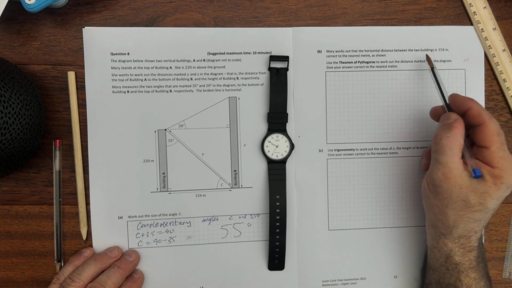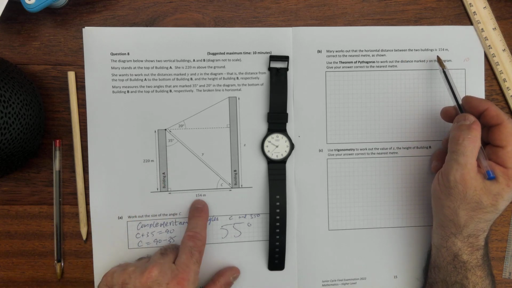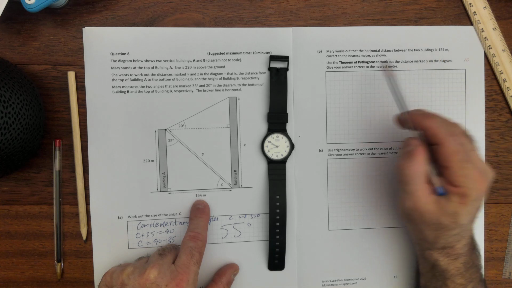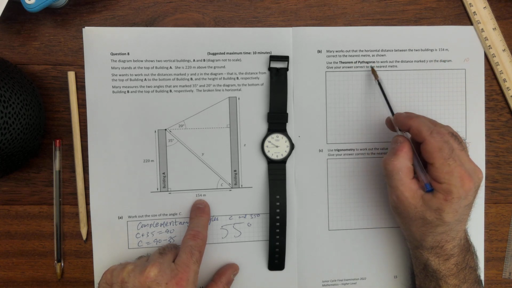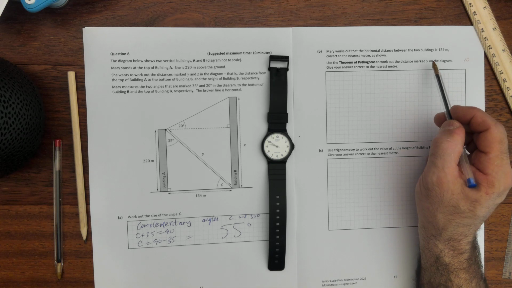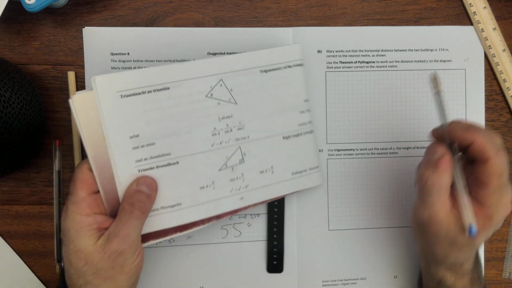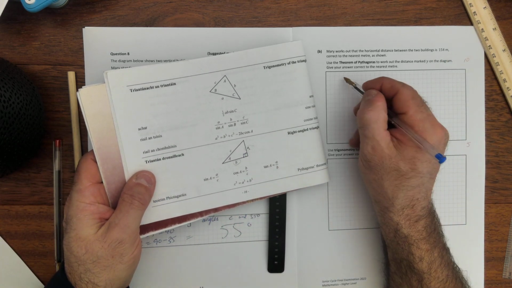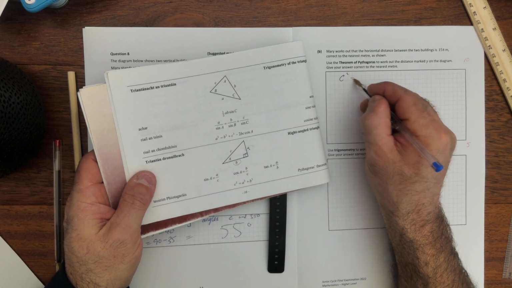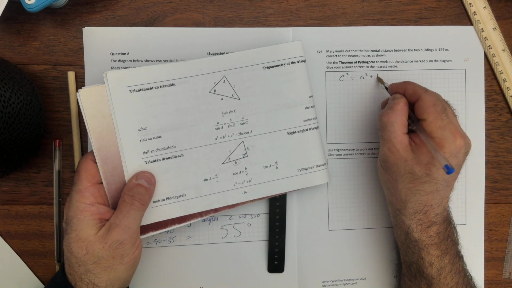Mary works out that the distance between the buildings is 154. Nothing new there. They're just wasting your time when you're reading it because you already know it. Use Pythagoras' theorem to work out the distance marked on the diagram. So looking at Pythagoras' theorem, we know that the hypotenuse squared, based on this triangle, is equal to the sum of the other two sides squared.